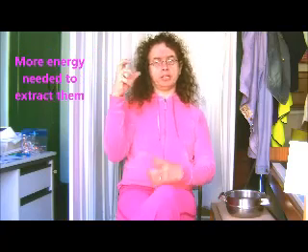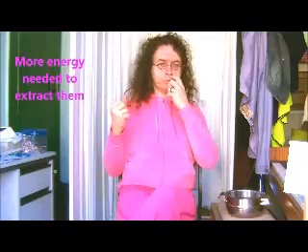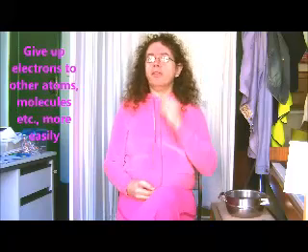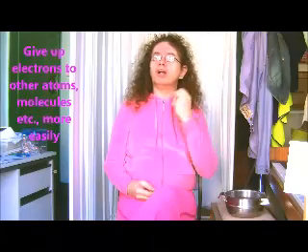They need more energy to be extracted from their ores, from the minerals that they're found in, and they are also stronger reducing agents. In other words, they will bear the opposite to oxidizing agents.